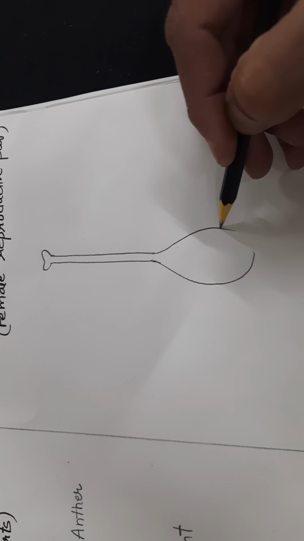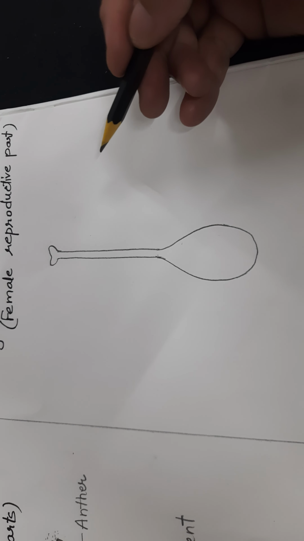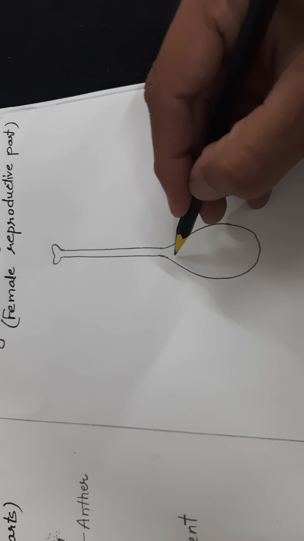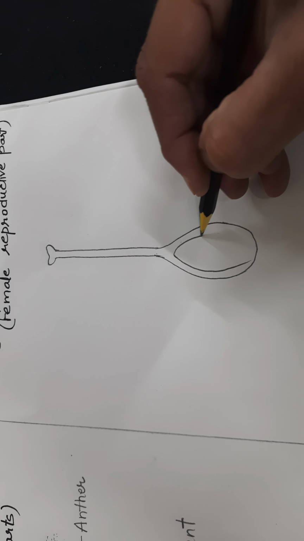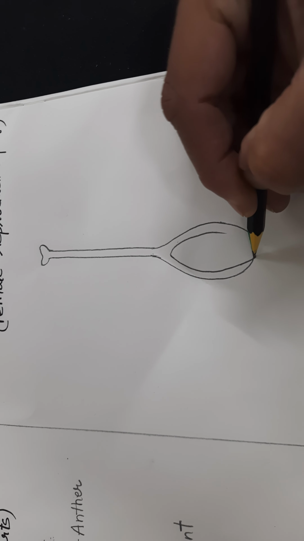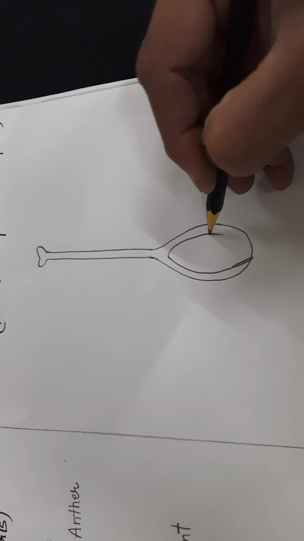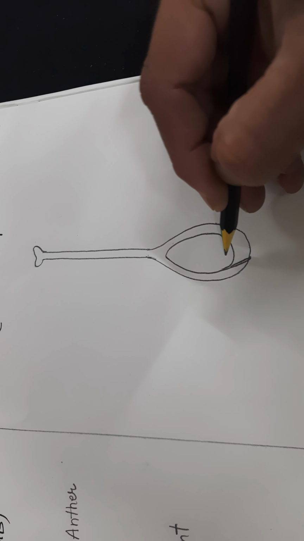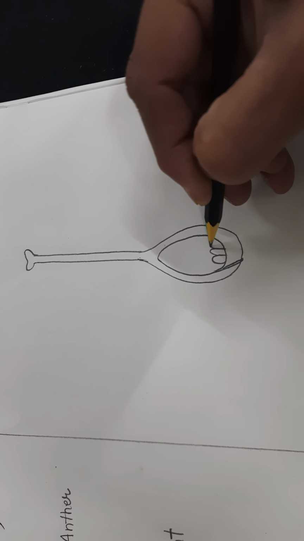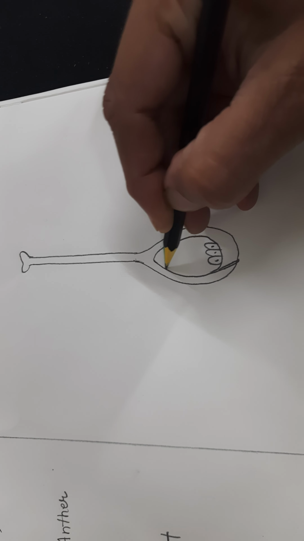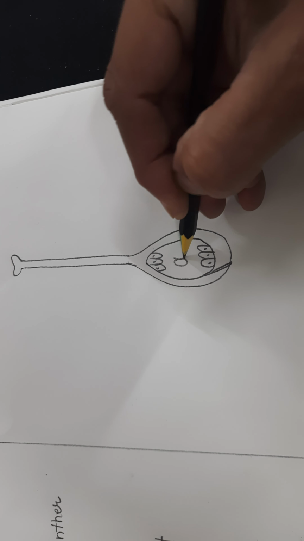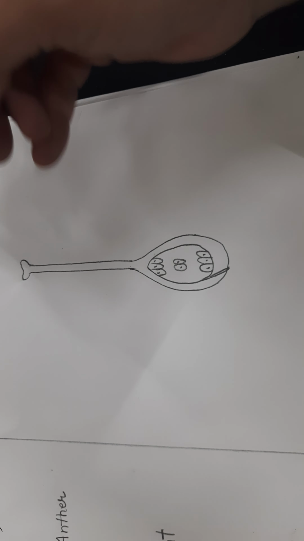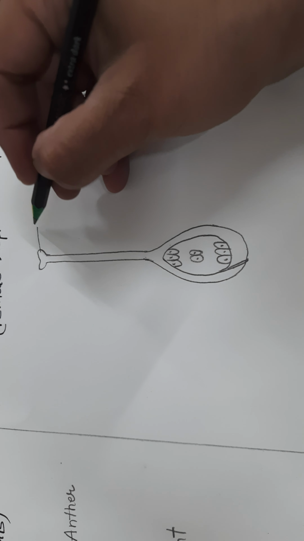And here, very carefully, we make the ovary. Okay, so here again in the center there will be a circle. The placenta is attached over here, so this circle will be closed here. 1, 2 and 3 cells on this side, 1, 2 and 3 cells on that side, 2 synergid cells in the center.